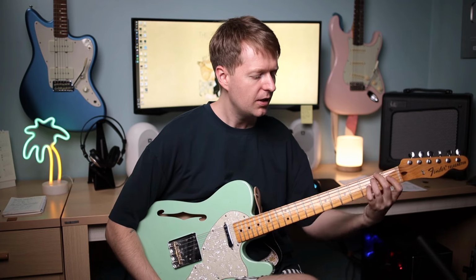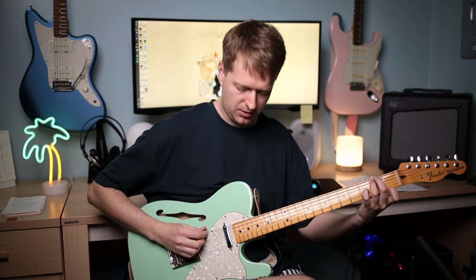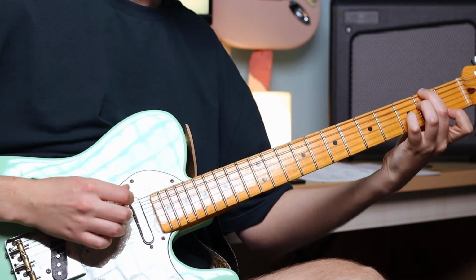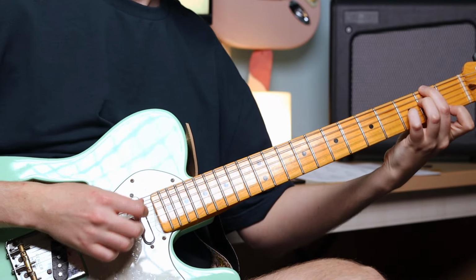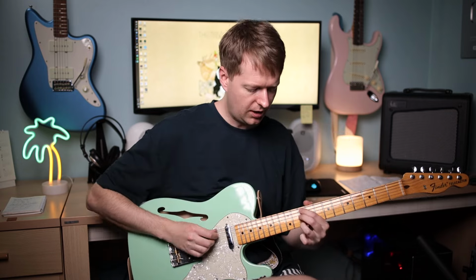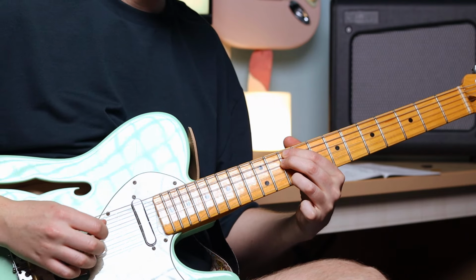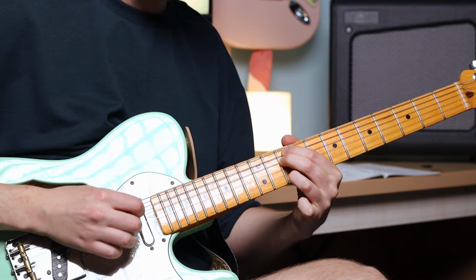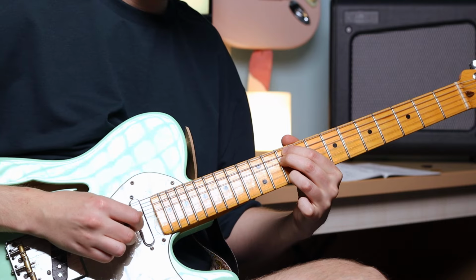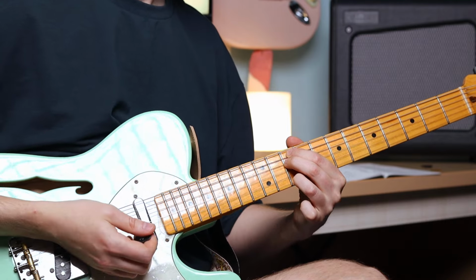So for example, if we had that G minor chord here, you could have a guitar playing that in a lower register, and you could have one up here. And if you put them both together, it would sound something like this.